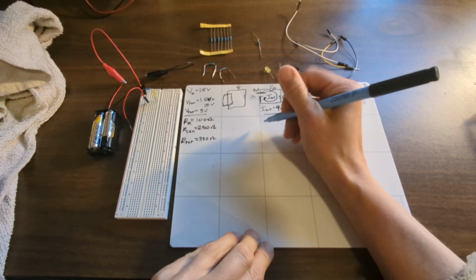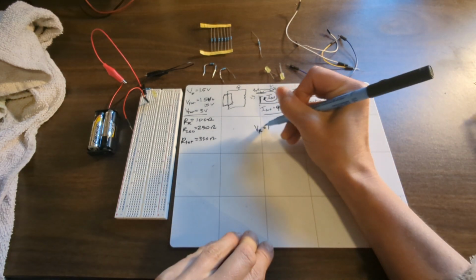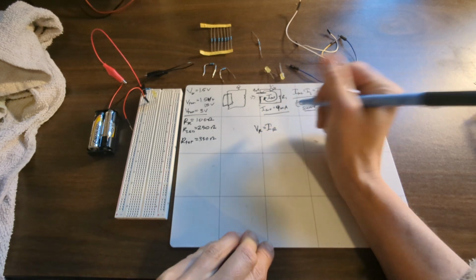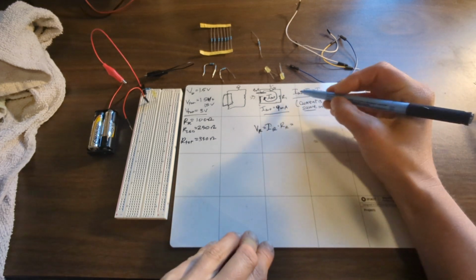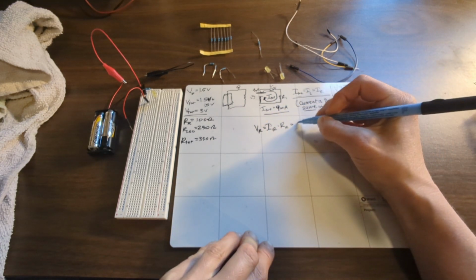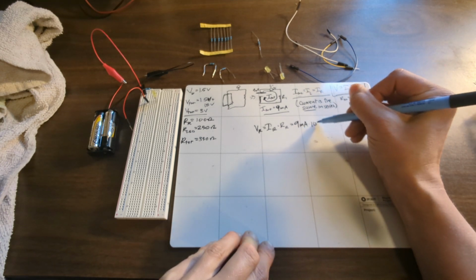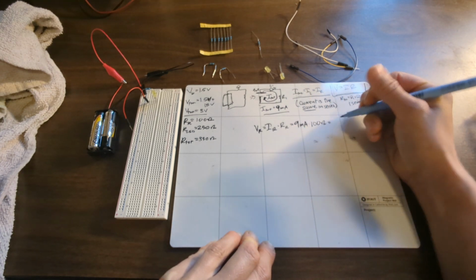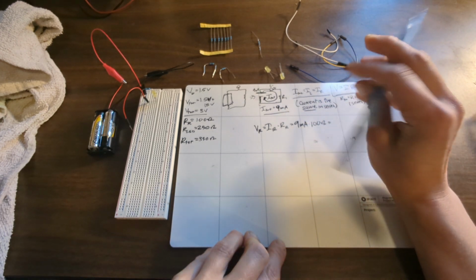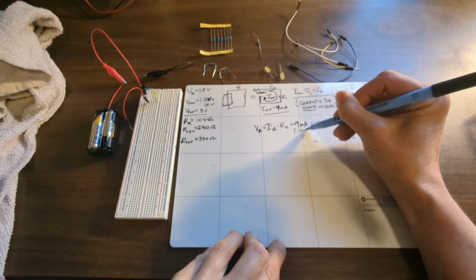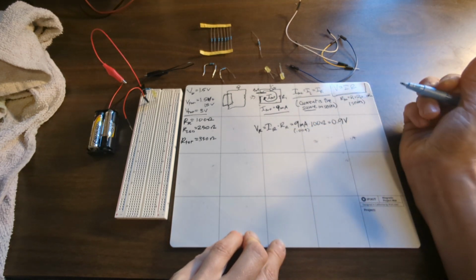Let's start with the resistor, because that's easier math. Voltage of the resistor equals current through the resistor times the resistance of the resistor. And we know that the current is the same in series, so this is going to be 9 milliamps times 100 ohms, which is 0.009 times 100. So this is going to be 0.9 volts.